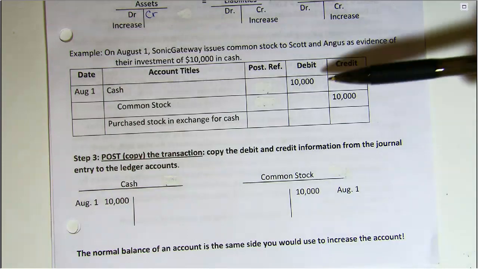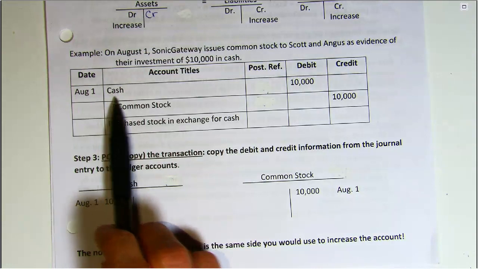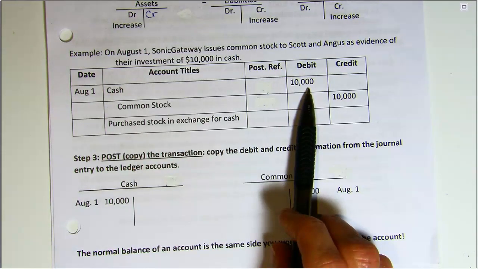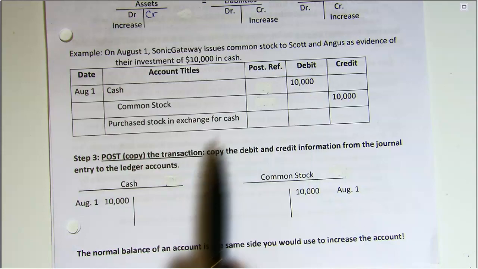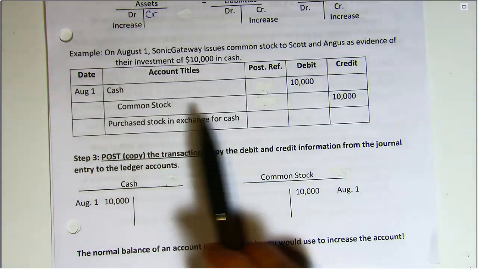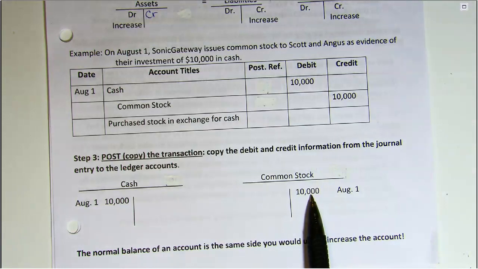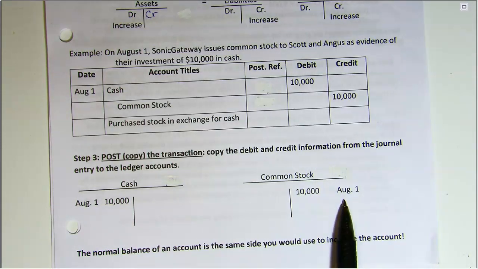We start with our journal entry and we see that cash should be debited, which means put it on the left side. So we would copy the date and then put 10,000 on the left side. Then it says go to common stock and put 10,000 on the credit or the right side, along with the date.